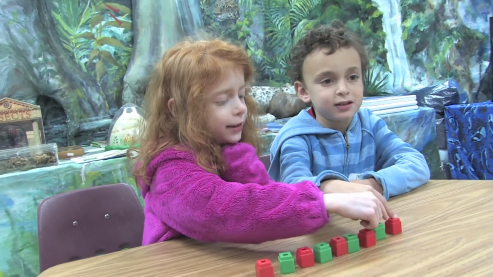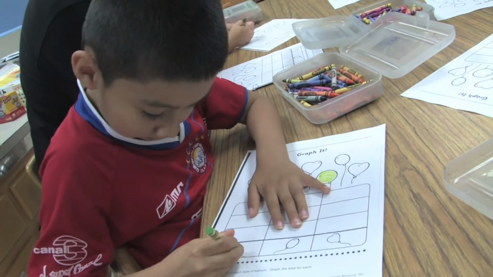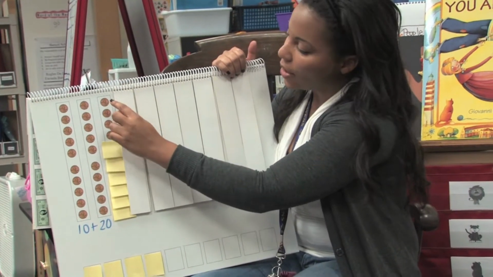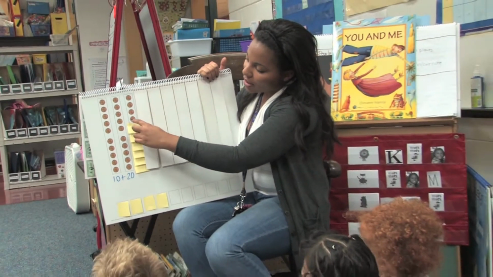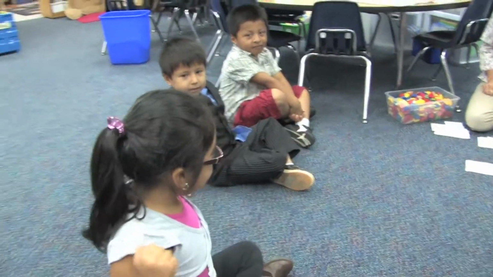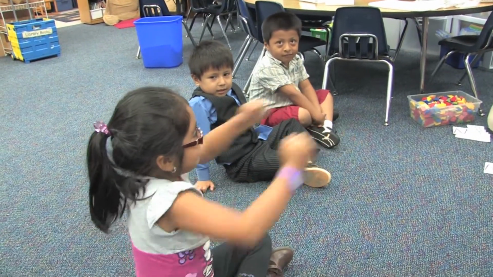Woven throughout our mathematics curriculum is the importance of problem solving. Math is not a series of discrete skills that students memorize or algorithms that students follow to solve number problems on a piece of paper, but it's how we interact with and make sense of the world.